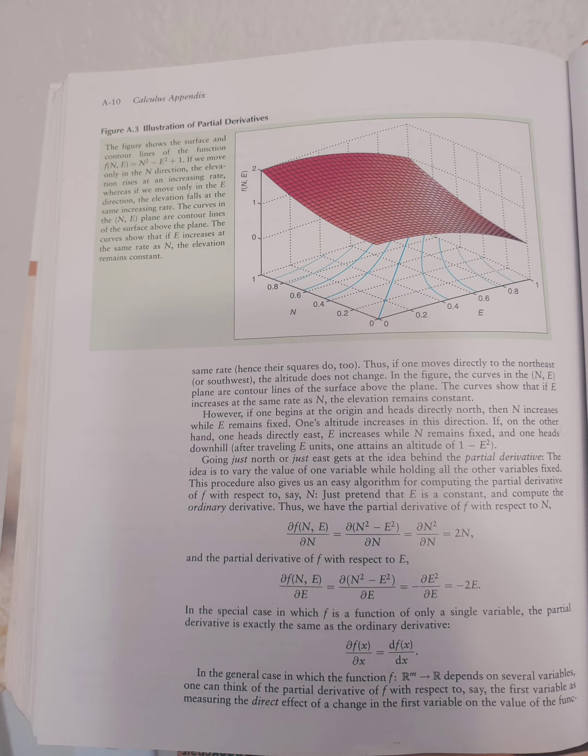Thus, the partial derivative of f(N, E) with respect to N equals the partial derivative of (N² − E²) with respect to N, which equals the partial derivative of N² with respect to N, which equals 2N.